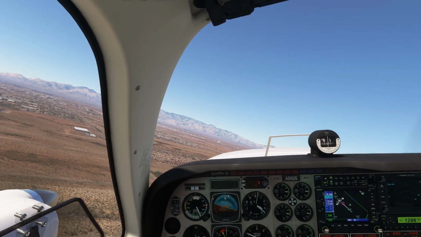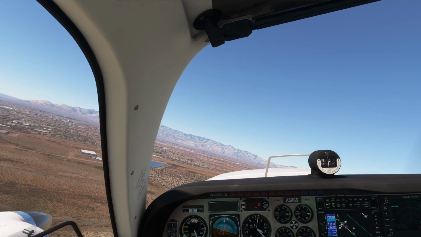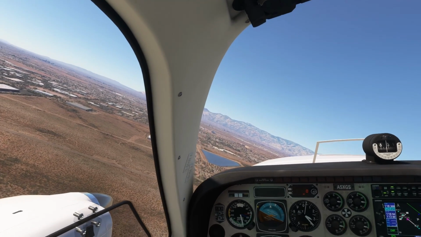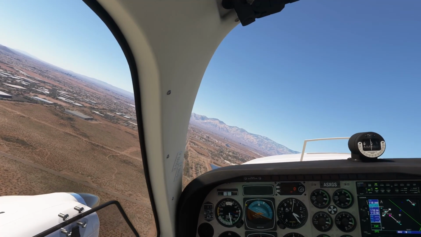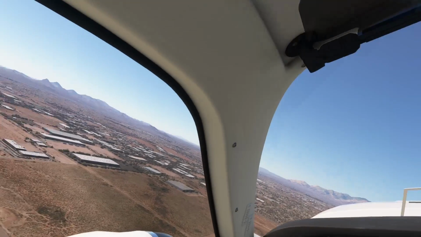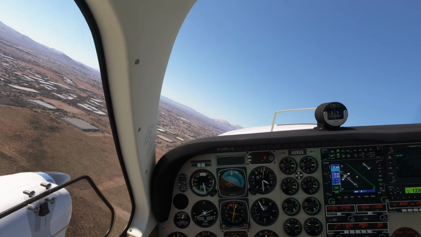So already, I can tell you we are seeing more consistent turbulence than what we were seeing with the default Microsoft Flight Simulator weather system. Now, we are in a pretty tight turn here. We are coming back over, trying to get back to basically where we flew before to try to keep it as fair and accurate.